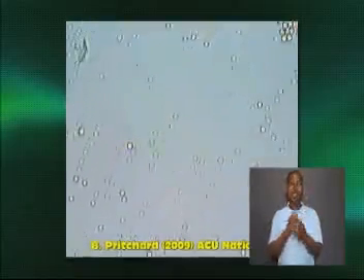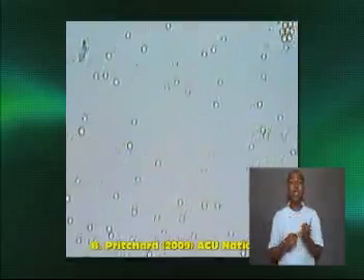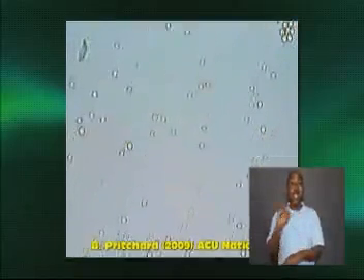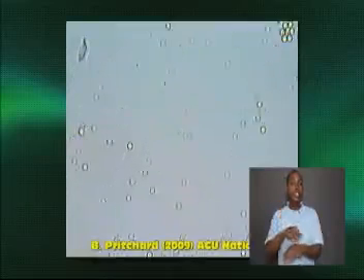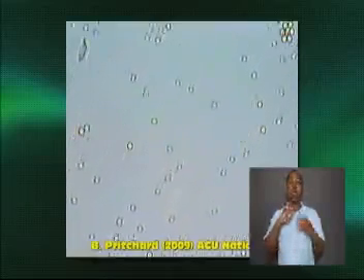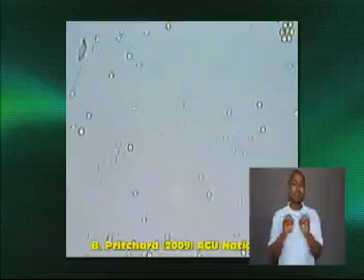If cells are in isotonic solution, the water concentration in the cells will be the same as in the solution, so there will be no overall movement of water into or out of the cells, and no change will occur.